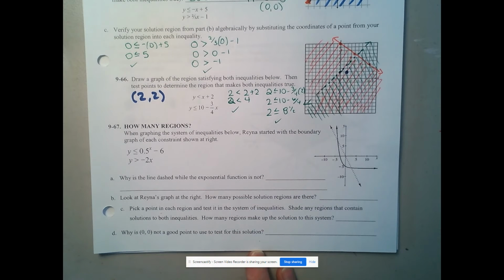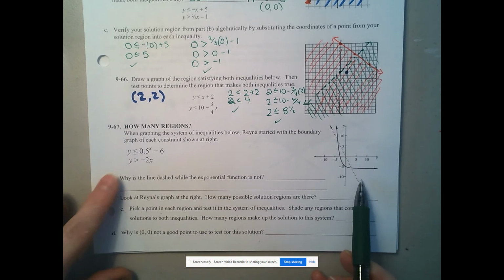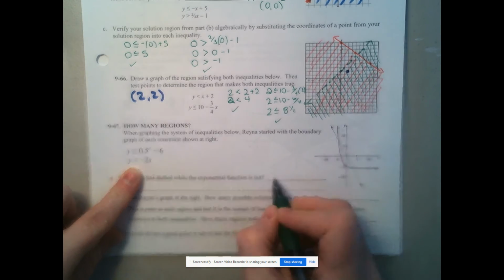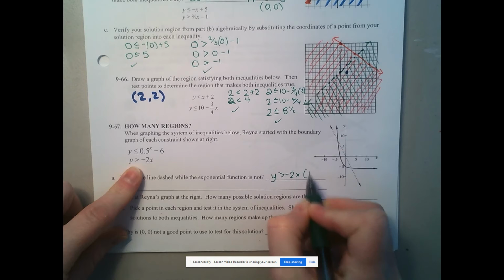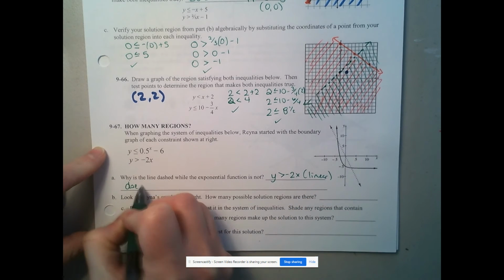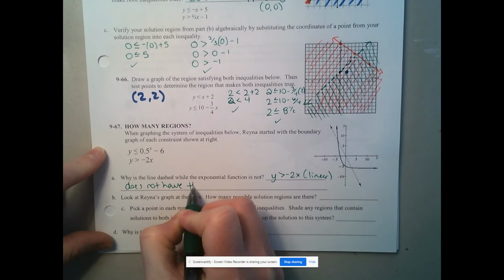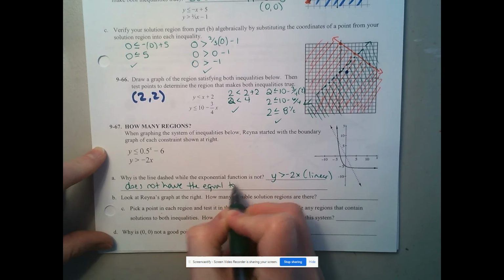All right, so now we get into the interesting stuff. When graphing the system of inequalities below, Reina started with the boundary graph of each constraint shown at the right. So the dashed linear equation will go with y is greater than negative 2x. Why is it dashed? Well, we know it says y is a line, dashed, while the exponential function is not. So the linear equation, y is greater than negative 2x, does not have the equal to segment.